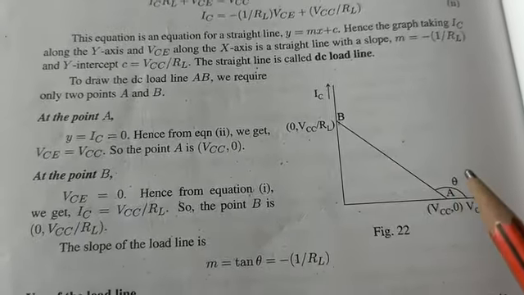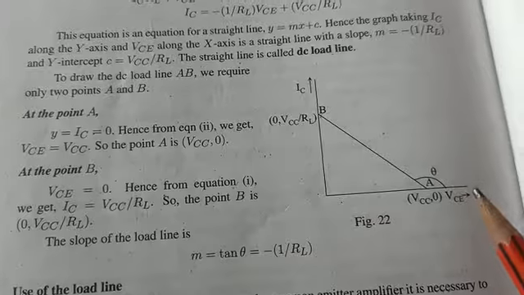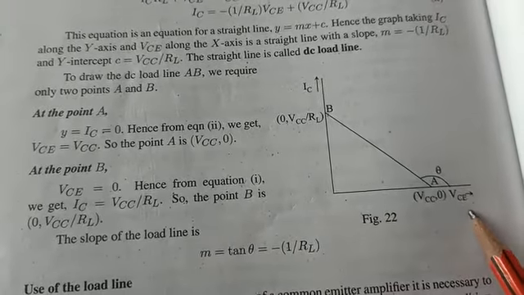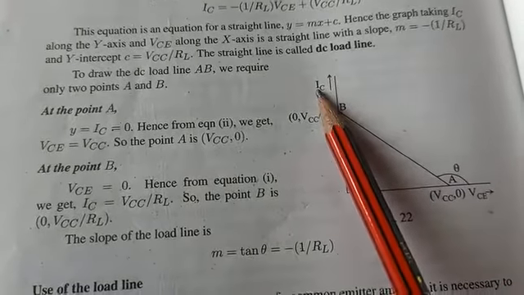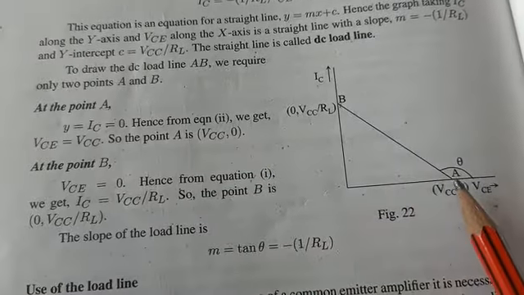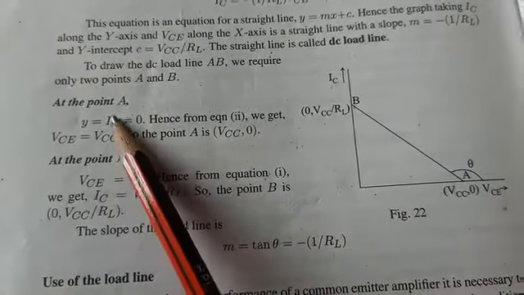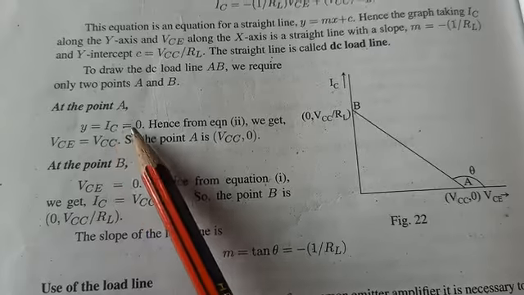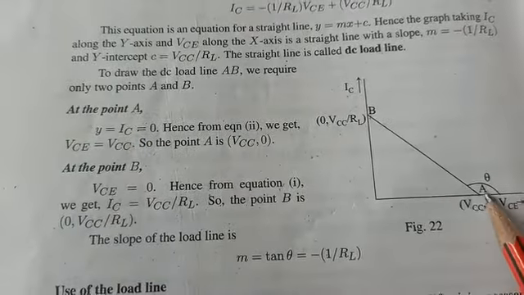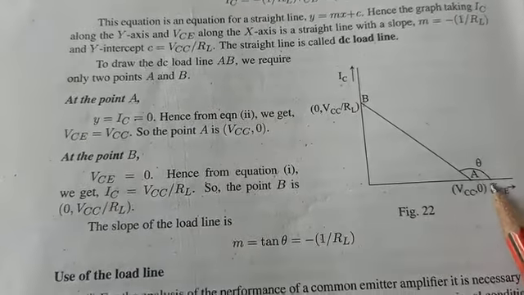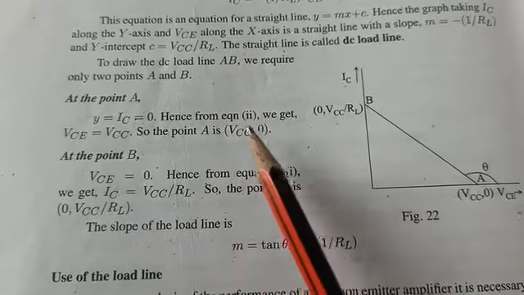Drawing a graph with VCE along the x-axis and IC along the y-axis, let's consider the point A. At the point A, y equal to IC equal to 0. Here IC equal to 0 and VCE is equal to VCC. So the point A is (VCC, 0).